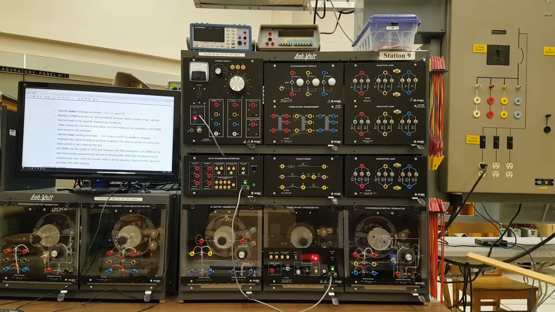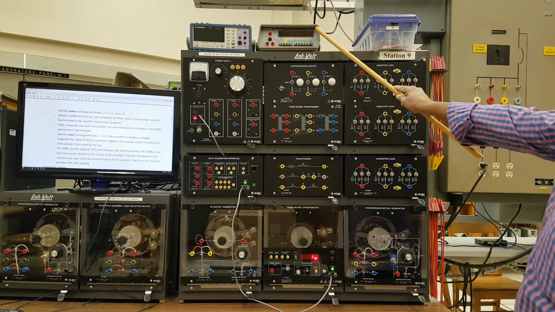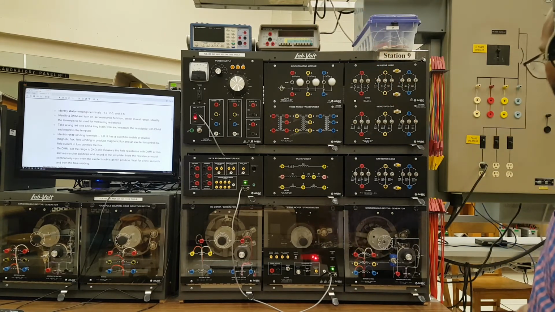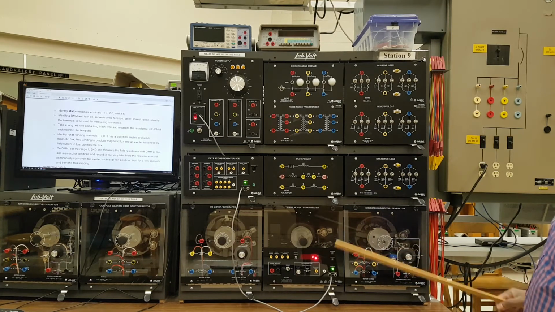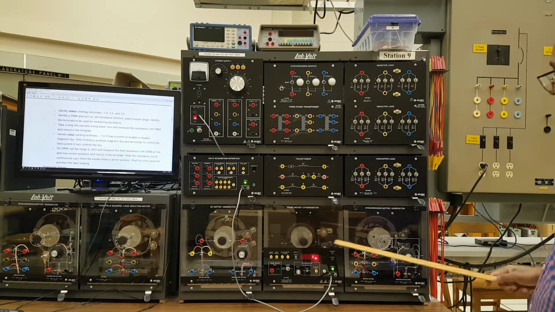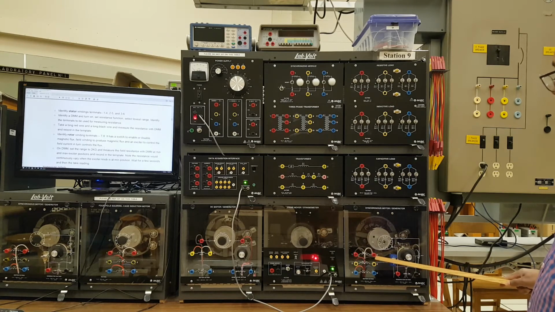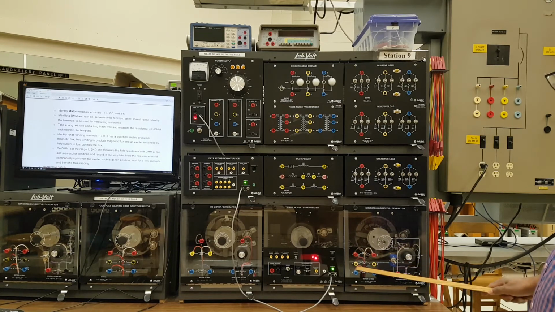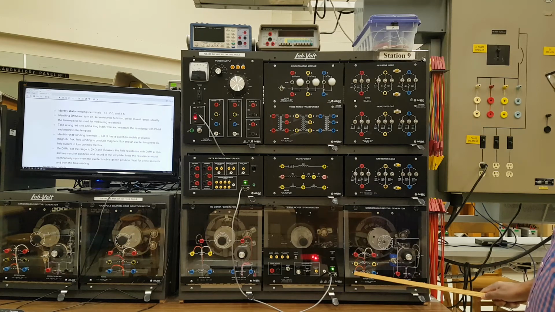So this is the synchronous motor generator module here, and that is the DMM we'll be using. On the synchronous generator, it was mentioned to identify the stator winding terminals. So 1 and 4 will form one winding, 2 and 5, 3 and 6.